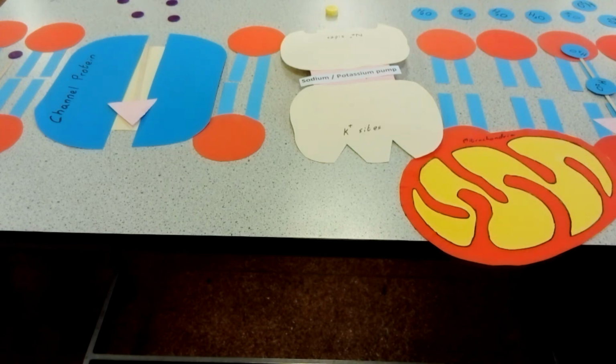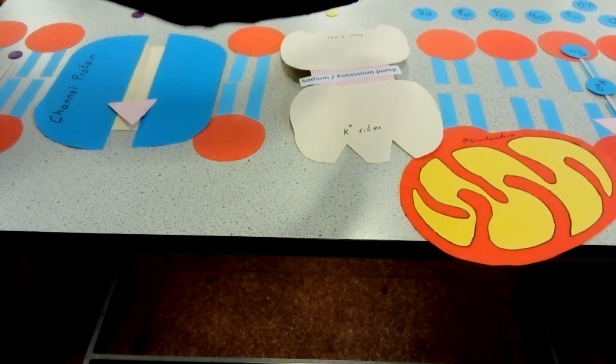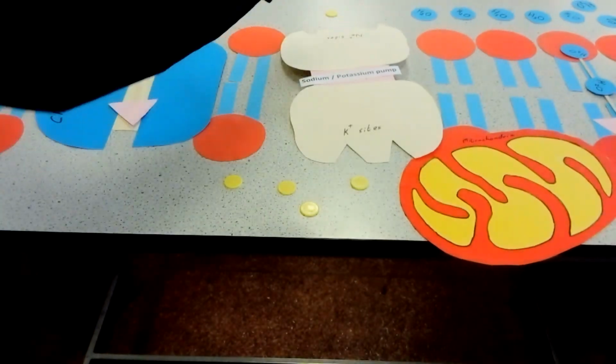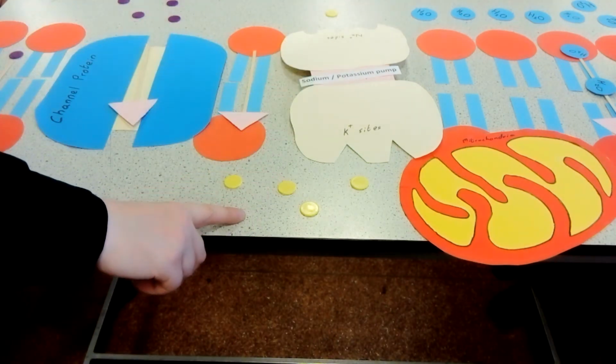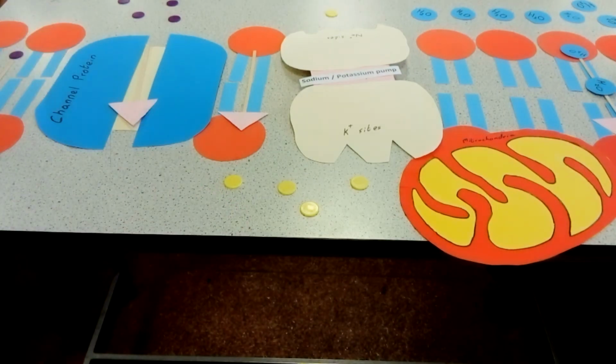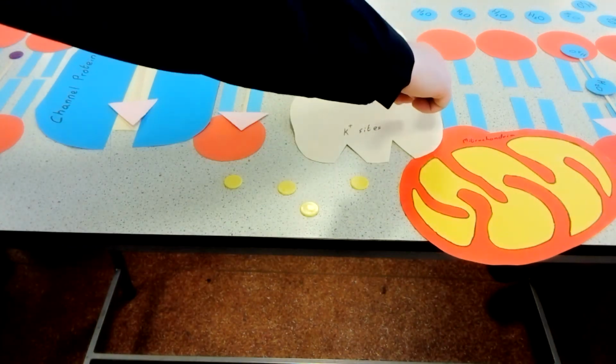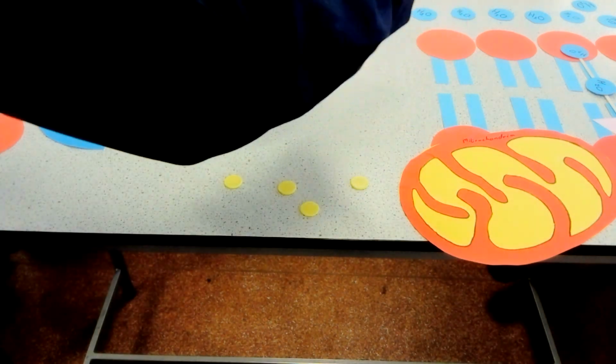The last way that molecules can move into the cell is by active transport. Active transport is where we're moving molecules from an area of low concentration to an area of high concentration. So we're moving molecules against the concentration gradient. Because we're moving it against the concentration gradient, you need to use some sort of pump or carrier protein. Because that's physically going to have to move.